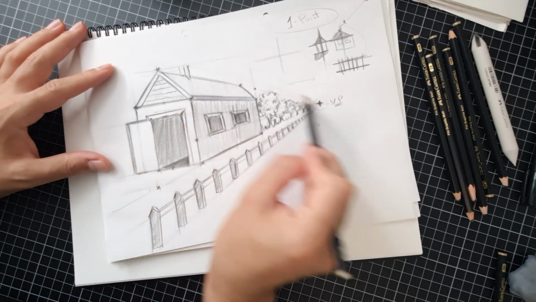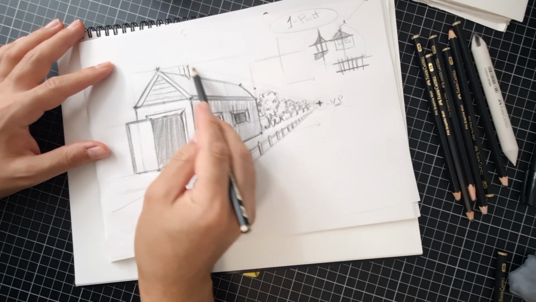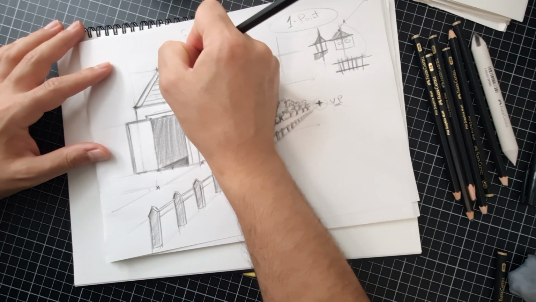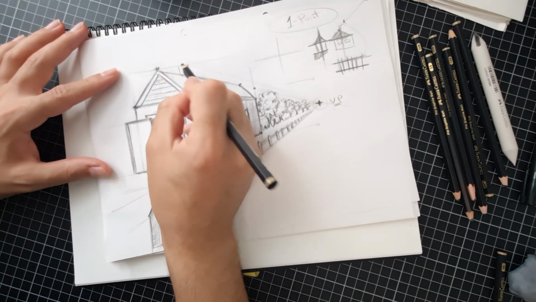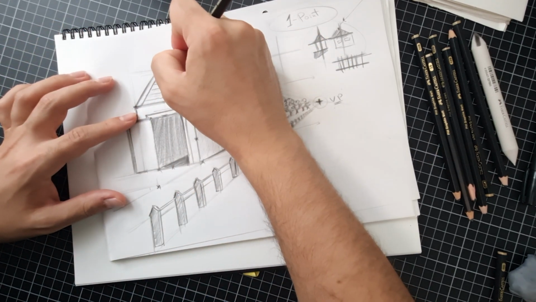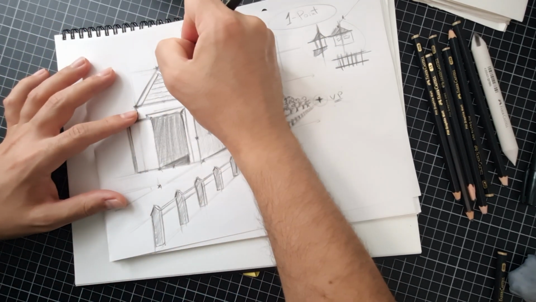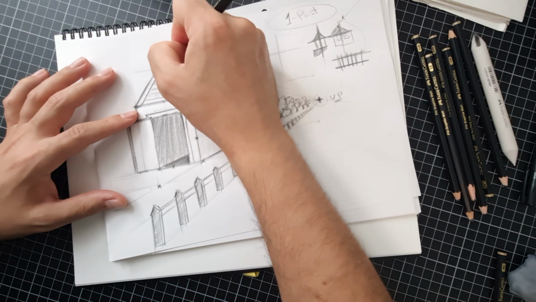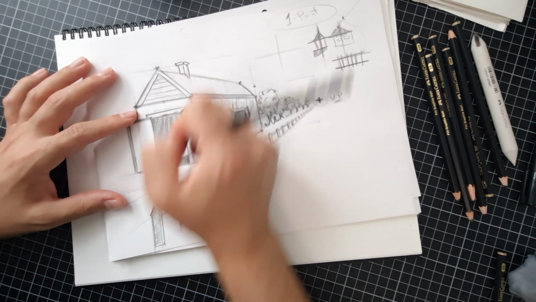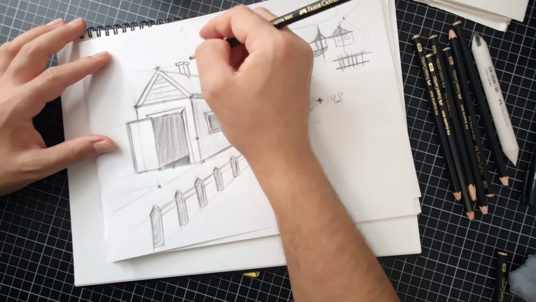As I said, all points need to align with this one, because this is our main point. And this goes to horizontal. And now we add some more details to make it look nice.